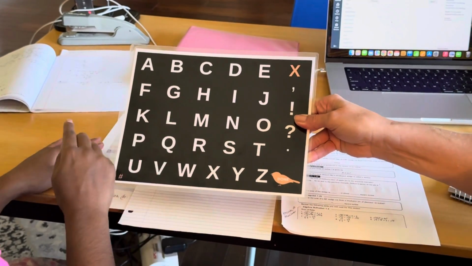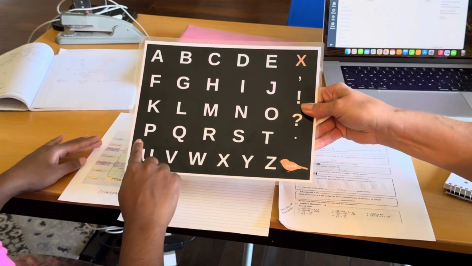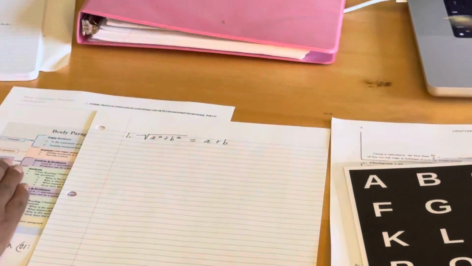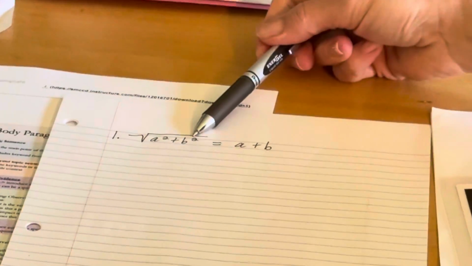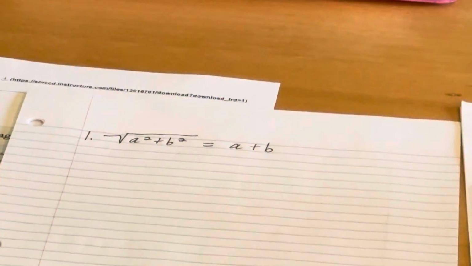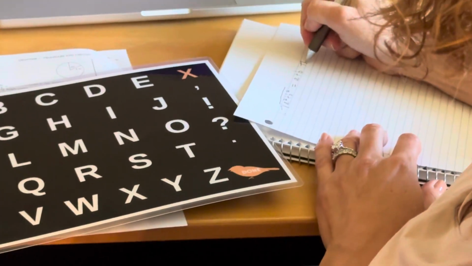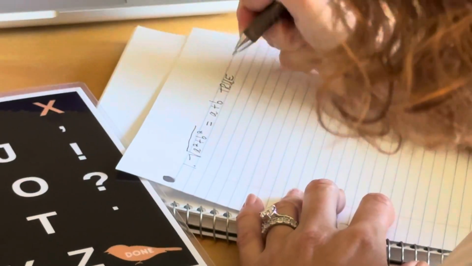True. Yes, it is true because you can take the square root of this and it's that, right? Very good. All right, so this is true. All right, number 2.